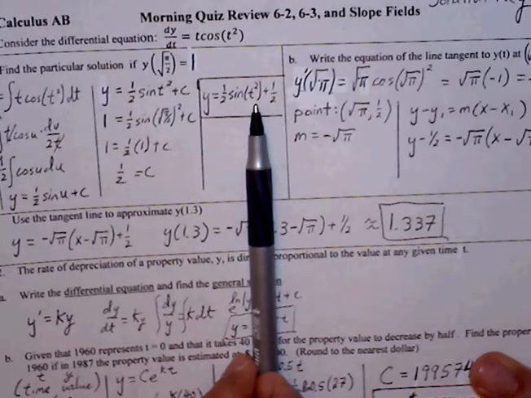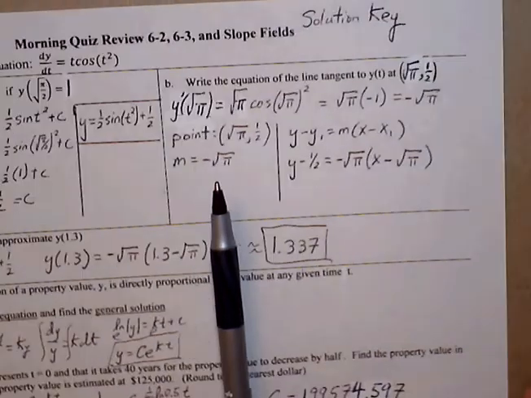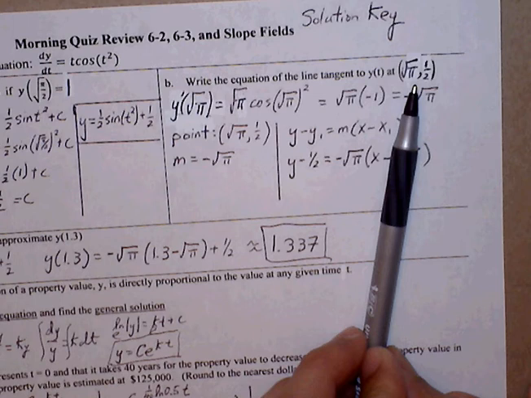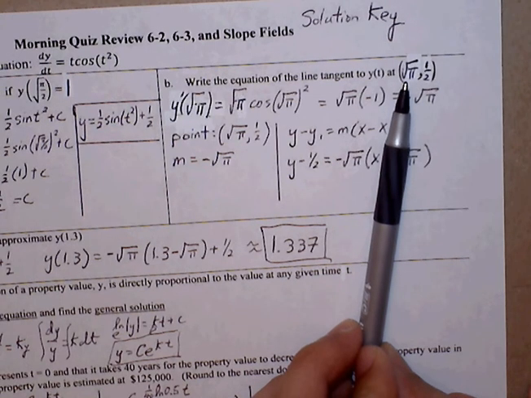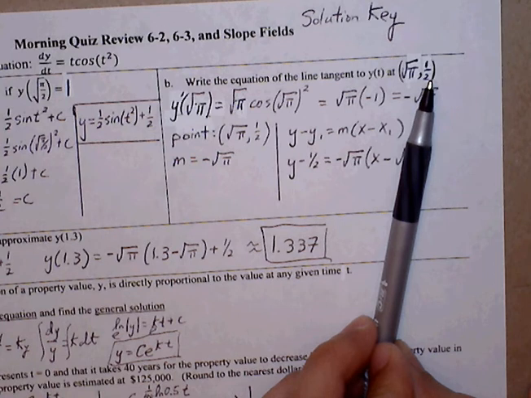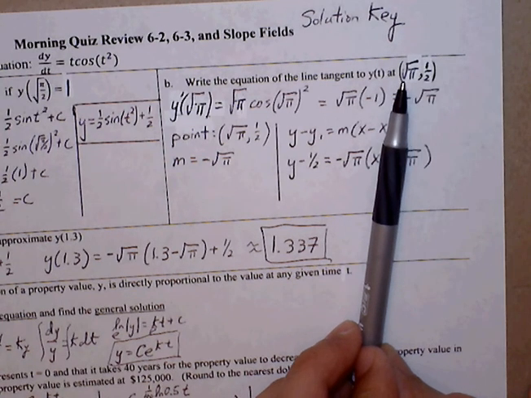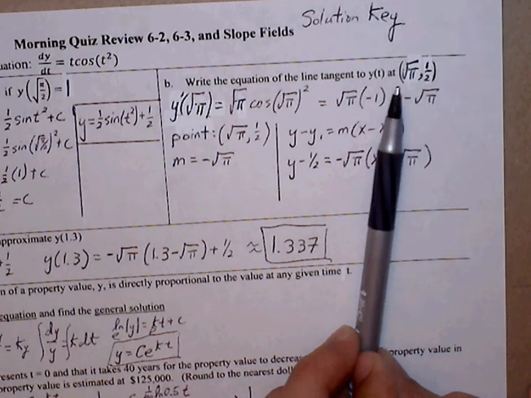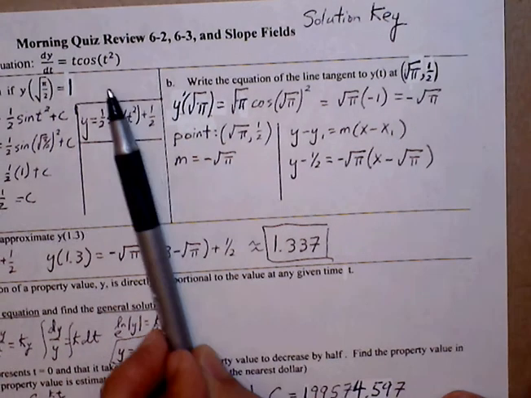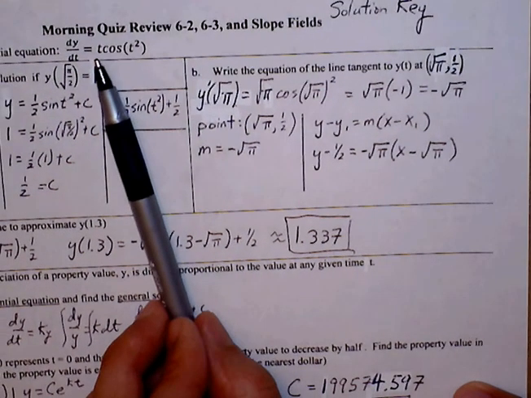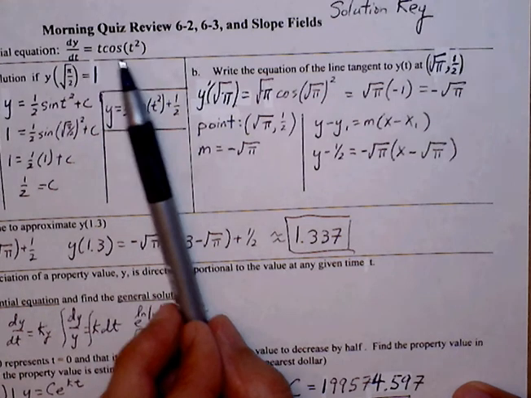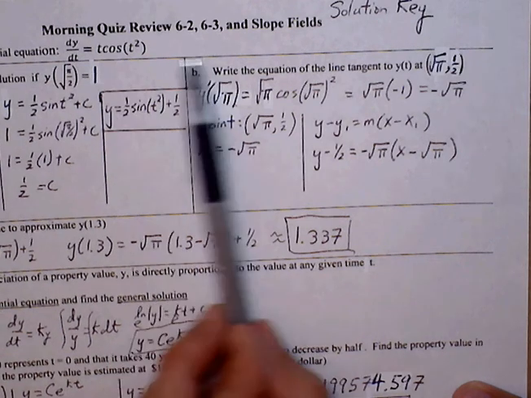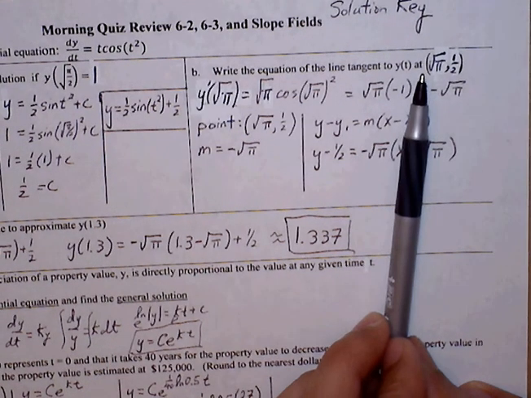Okay, part B. Write the equation of the line tangent to y of t at t equals square root of pi. So in order to write the tangent line equation, we need the ordered pair and we need the slope. We have the ordered pair, which is square root of pi, 1/2. Now to find the slope, we can simply plug in whatever value is necessary into our derivative. We have our derivative, which is basically our differential equation. Our differential equation takes the t value. So we simply plug square root of pi in for t.